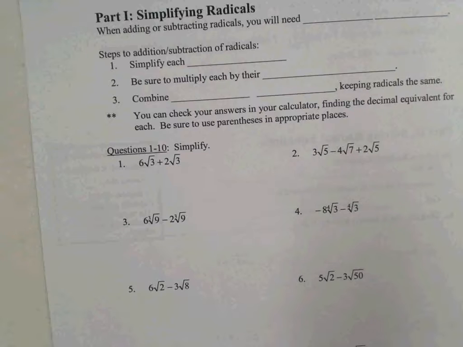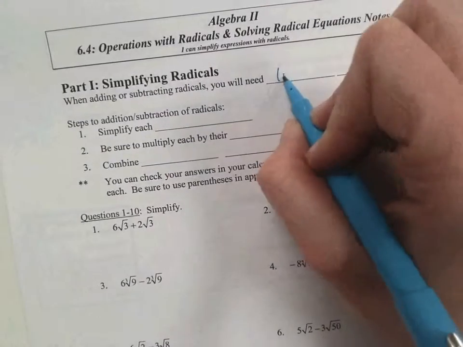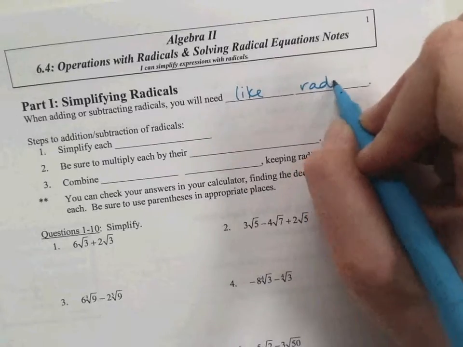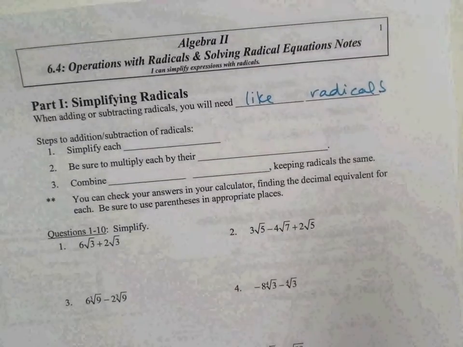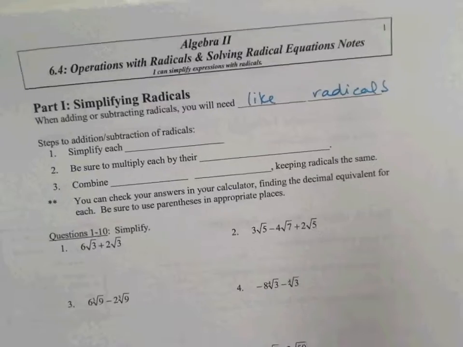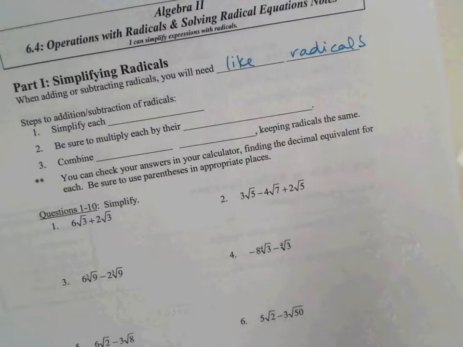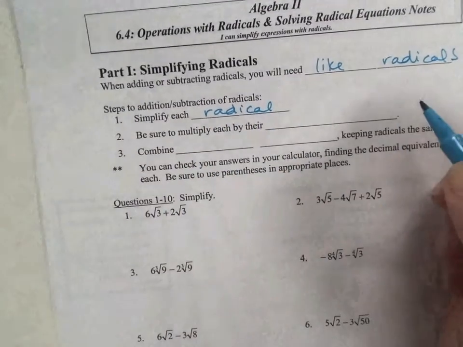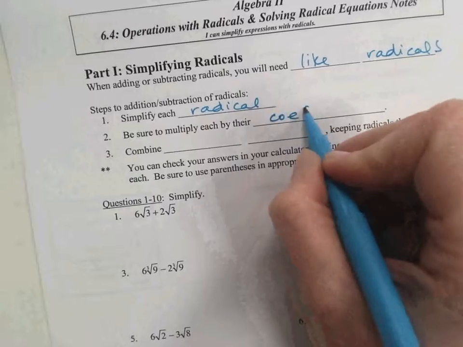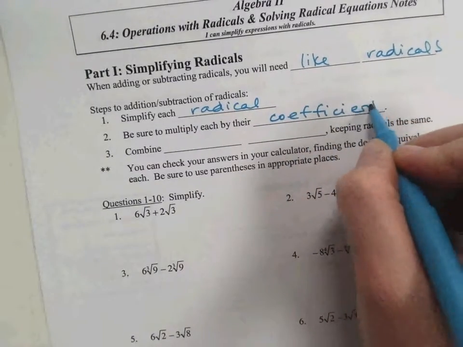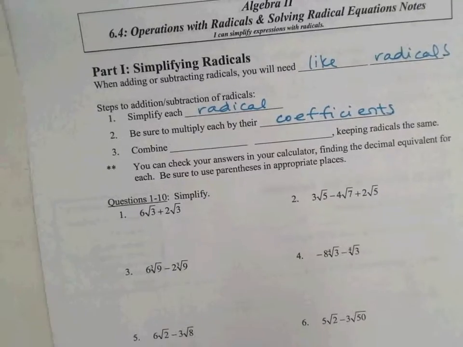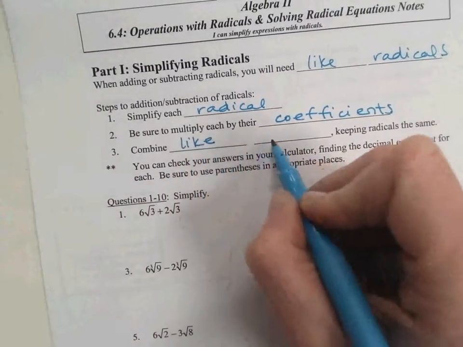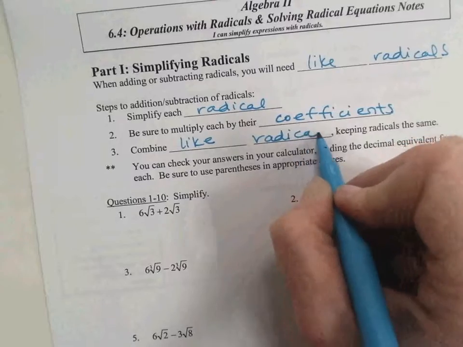First part is just simplifying radical expressions. So in those first two blanks, when adding or subtracting radicals, you will need like radicals. Like radicals. And steps to addition or subtraction of radicals. First, you simplify each radical. Then be sure to multiply each by their coefficients. And then combine like radicals or like terms. Either one would work there.